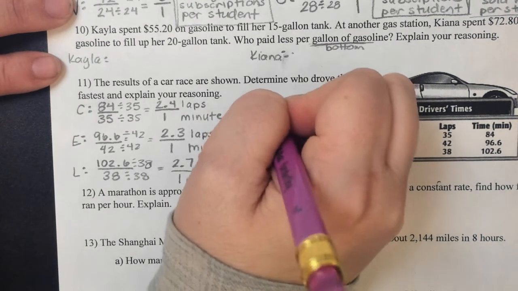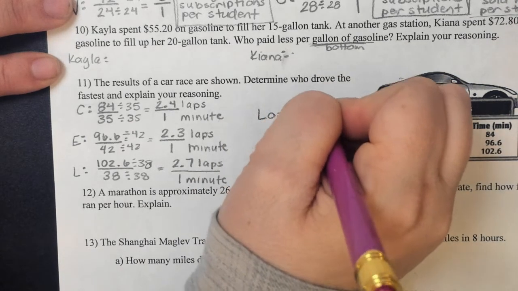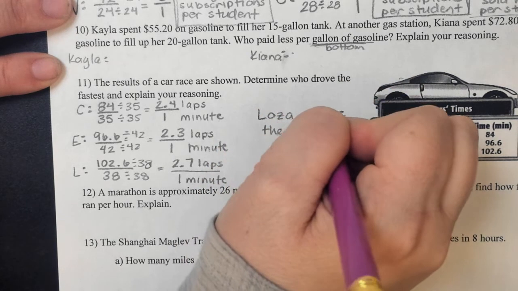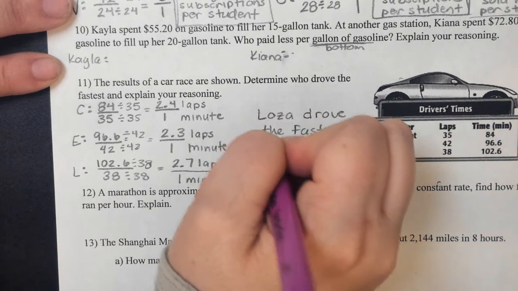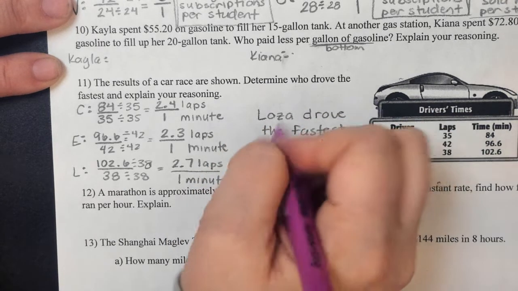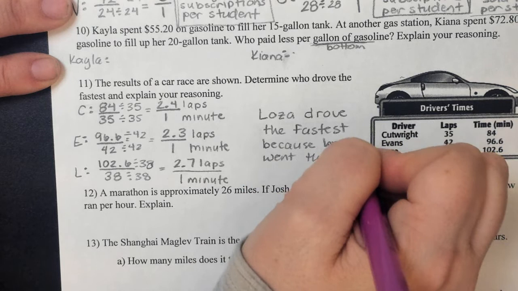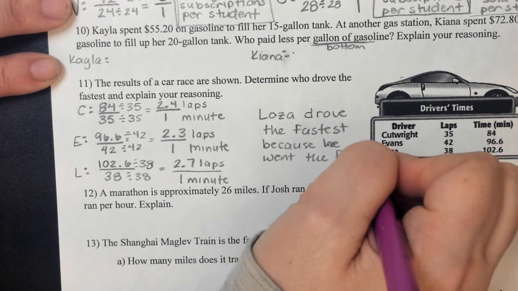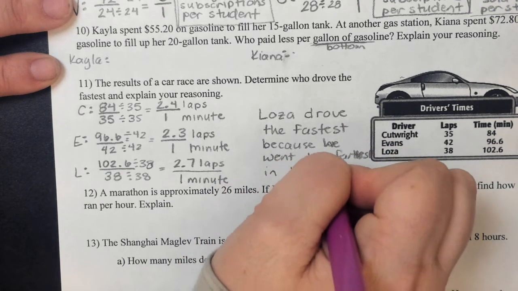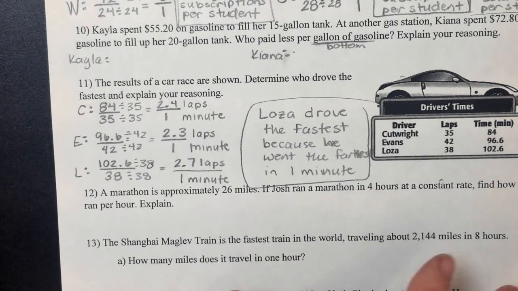So I'm going to say Loza drove the fastest because he went the farthest in 1 minute. Loza drove the fastest because he went the furthest in 1 minute.